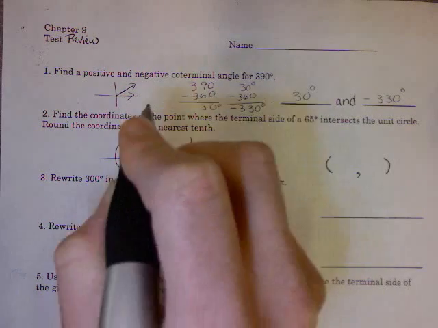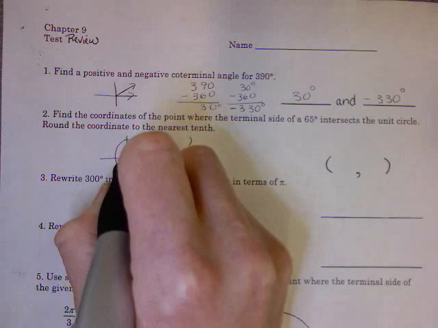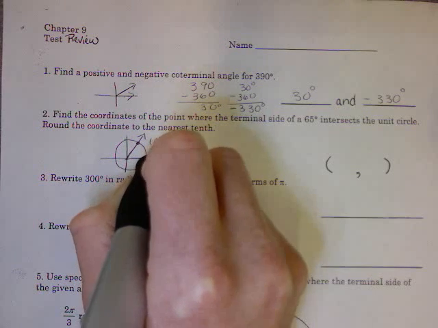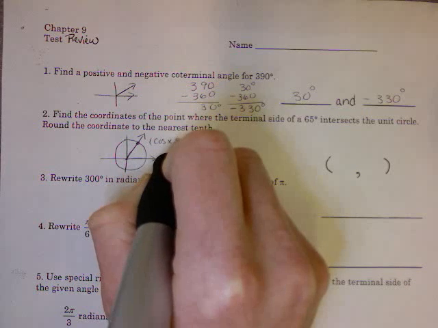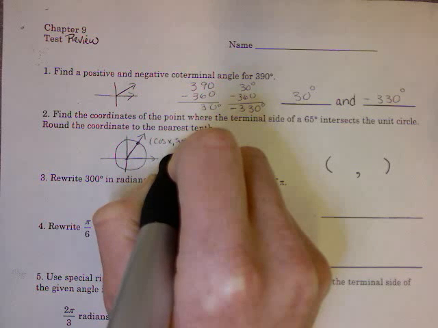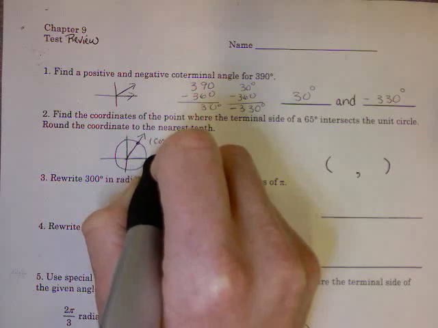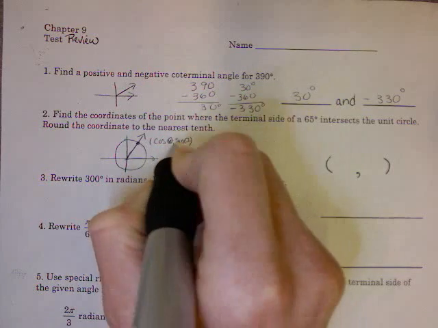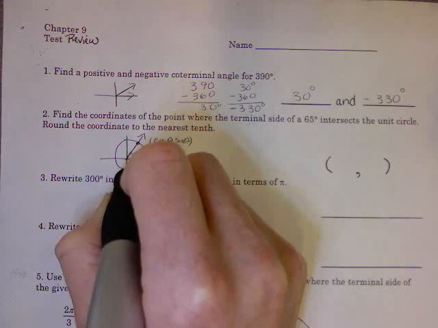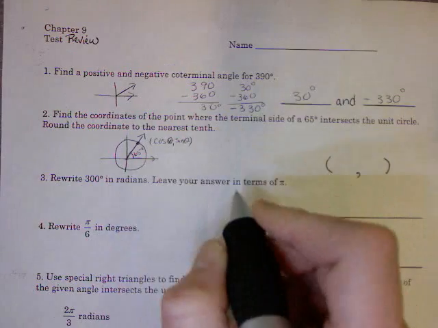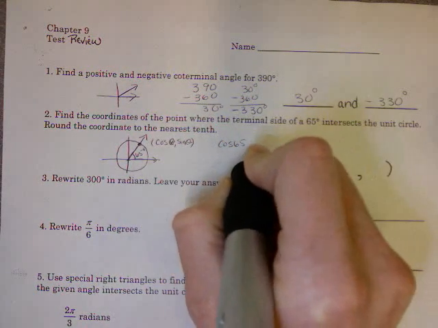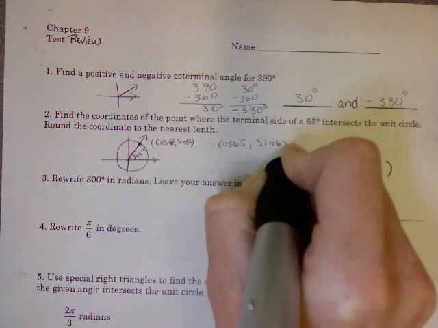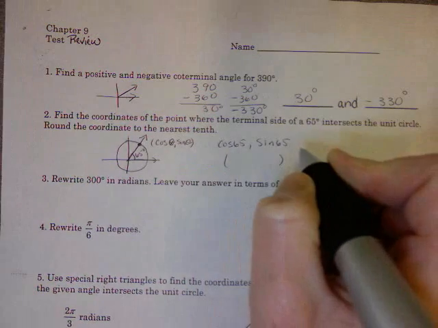So if this is our unit circle, we want to know this coordinate right here. As you know, or should know, the x-coordinate is found by finding the cosine of theta, and the y-coordinate is found by finding the sine of theta. Theta is this angle measure, which is 65 degrees. So we simply write cosine of 65, comma, sine of 65 to get our coordinate.